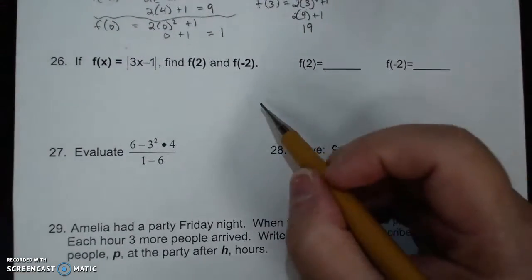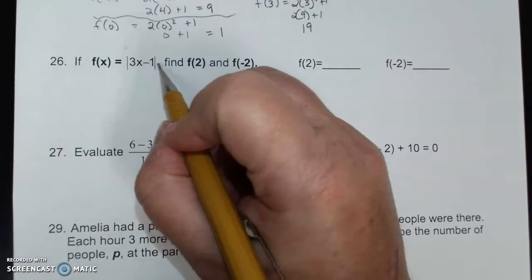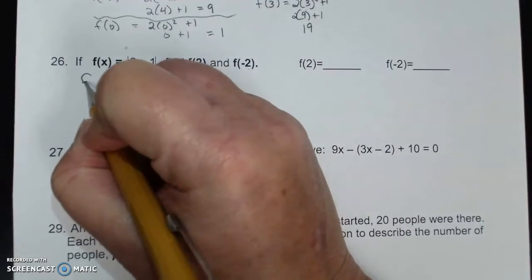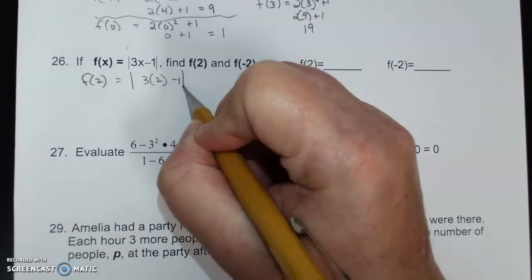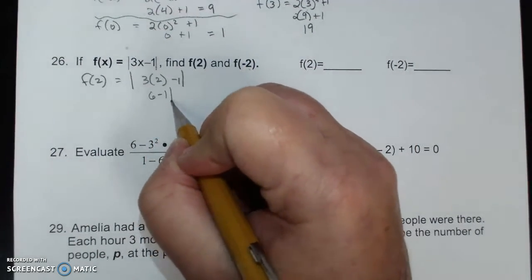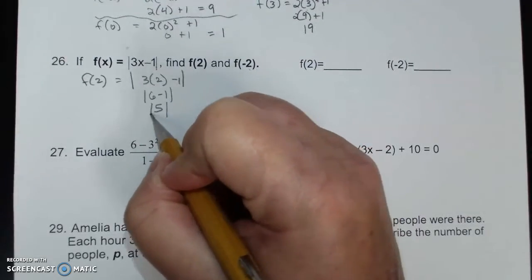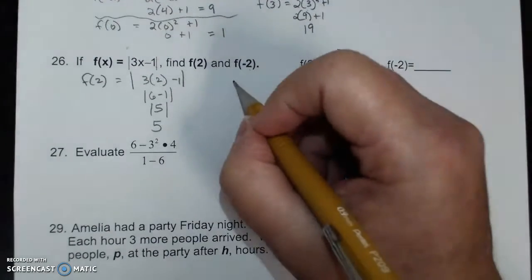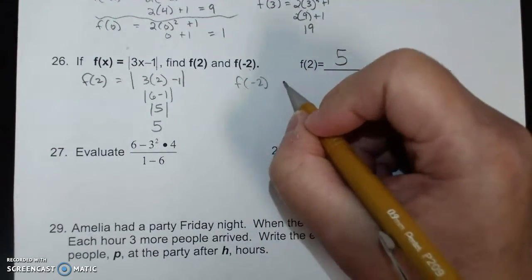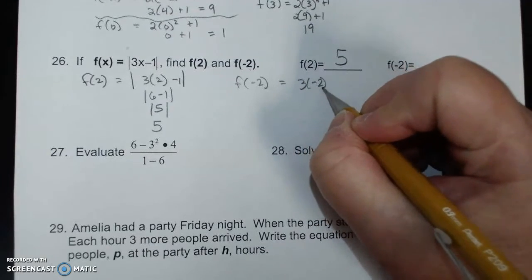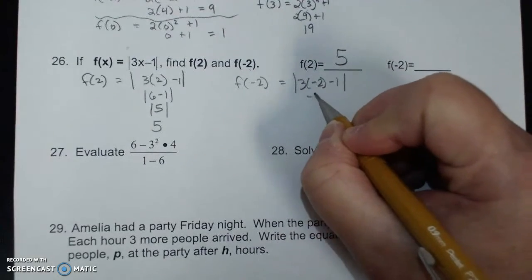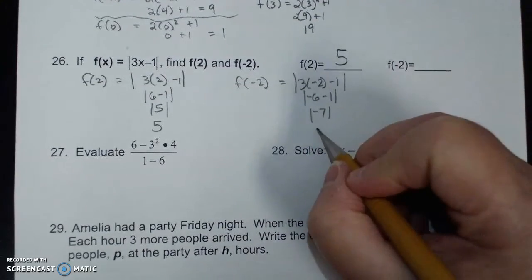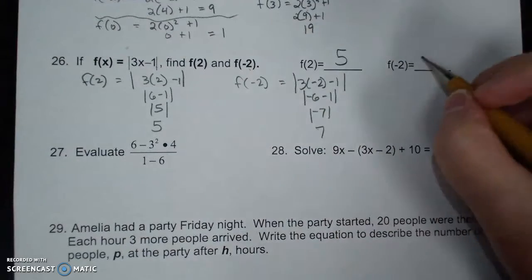Absolute values. Find f of 2. This says put it in, then later take the absolute value. So 3 times 2, this is f of 2, minus 1. That is 6 minus 1. That's 5. So that's 5. F of negative 2 is the absolute value of 3 times negative 2 minus 1. Negative 6 minus 1, absolute value. Negative 7, absolute value. Absolute value of negative 7 is 7.